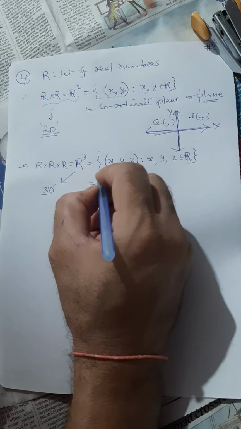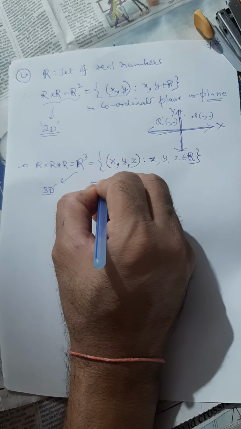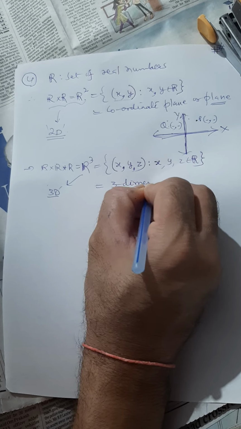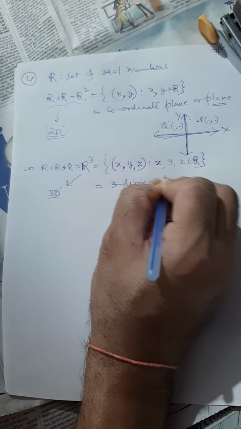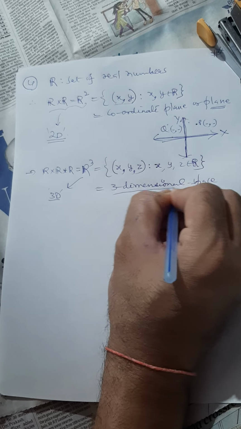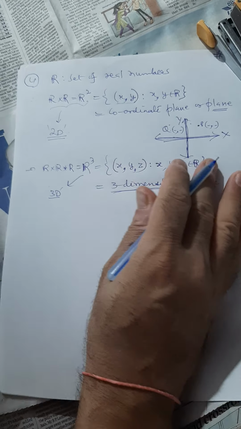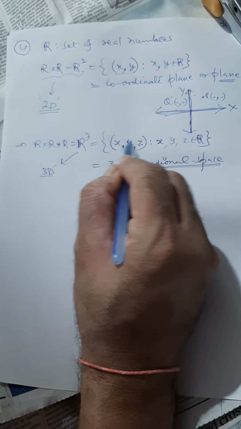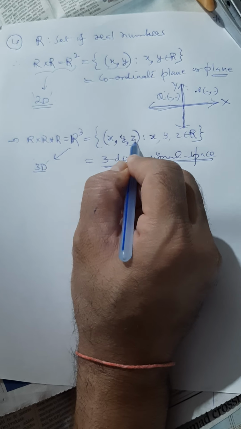This is called 3D or space, three-dimensional space. That is what is usually called 3D space. There every member is represented by three components, x, y, and z.